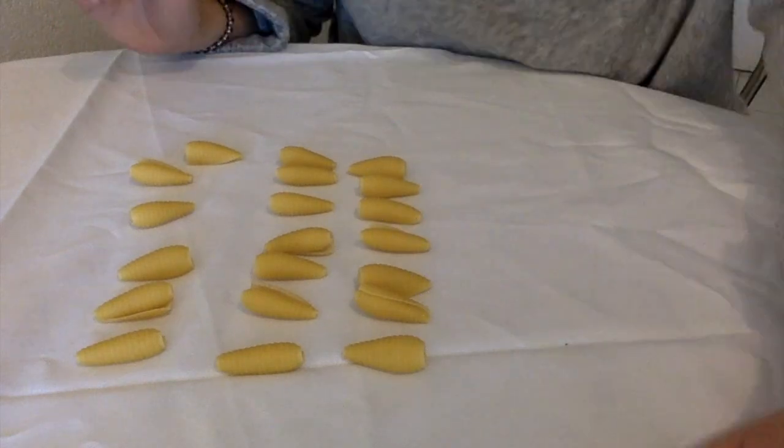There I go. Okay, so now that I have my counters, it's time for you to get your counters. Can you go around your house and find something that you have 20 of? It can be pasta, it can be clothespins, it can be anything. Crayons, markers, toys, anything that's little and that you can count.